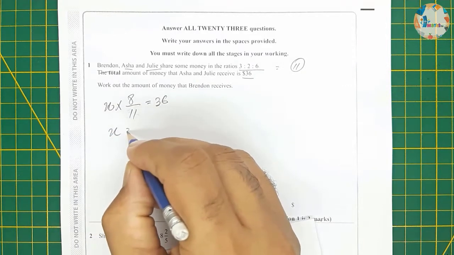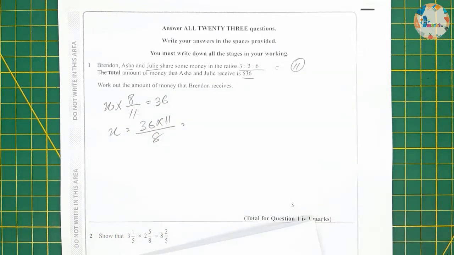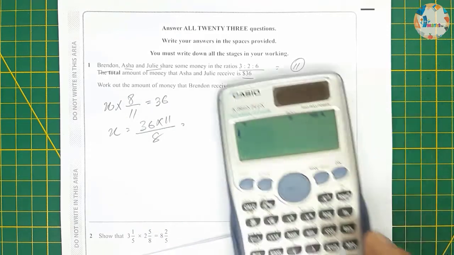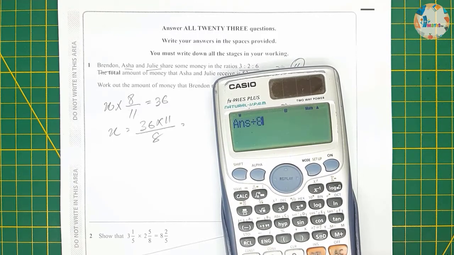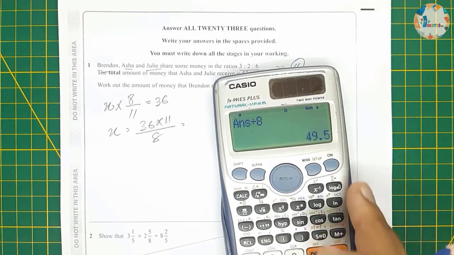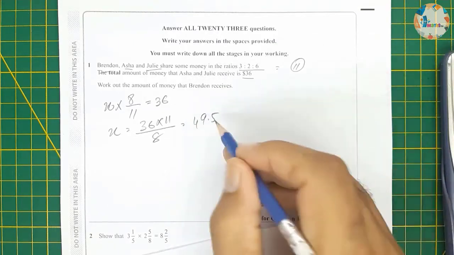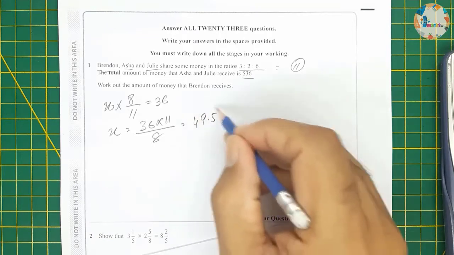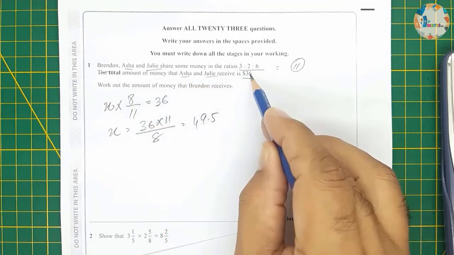So we can calculate X is equal to 36 into 11 over 8, and this will be calculated over here. 36 into 11 divided by 8 will be equal to 49.5. So the total amount was $49.5. Out of this total amount, these two people got 36.